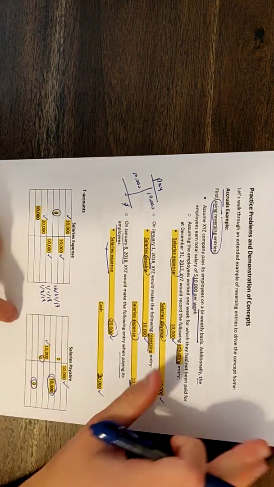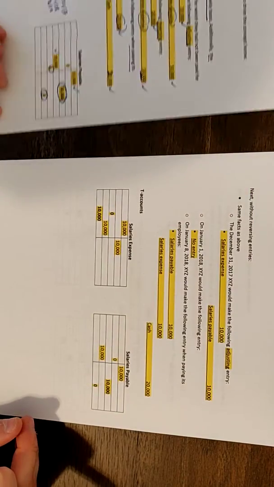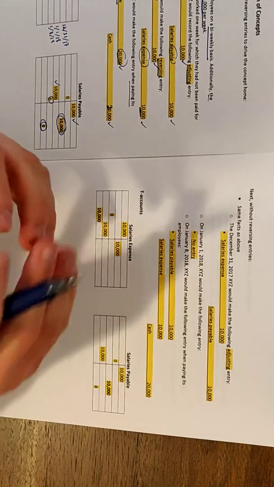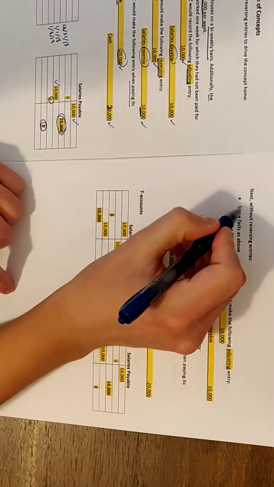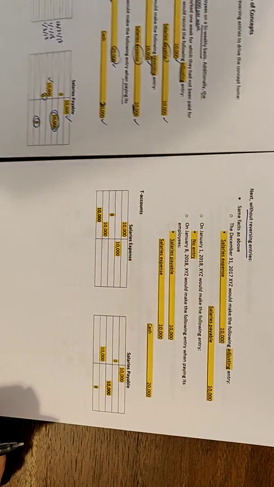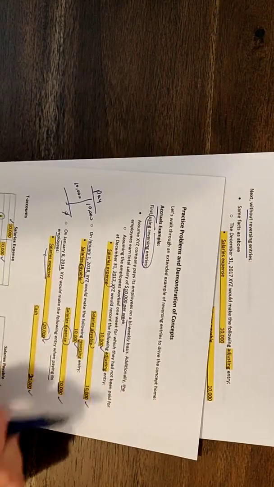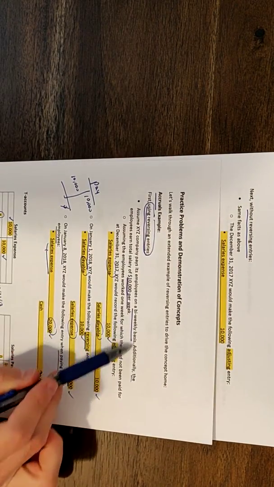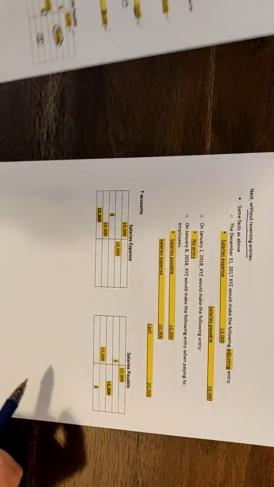Now let's compare this to the exact same problem, and we're going to compare everything to this next problem, just assuming that they don't use reversing entries. Okay, so it's the exact same facts. Again, these companies are paid on a bi-weekly basis and they make $10,000 a year.